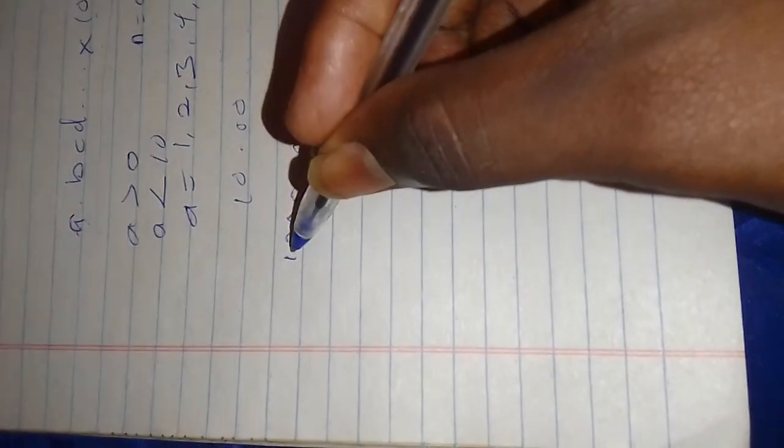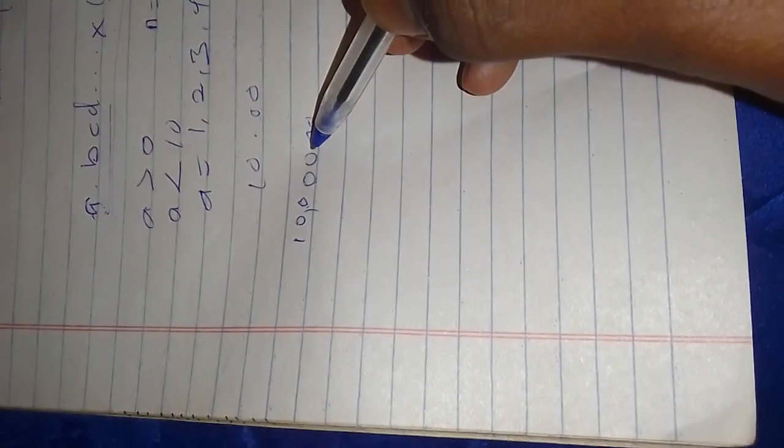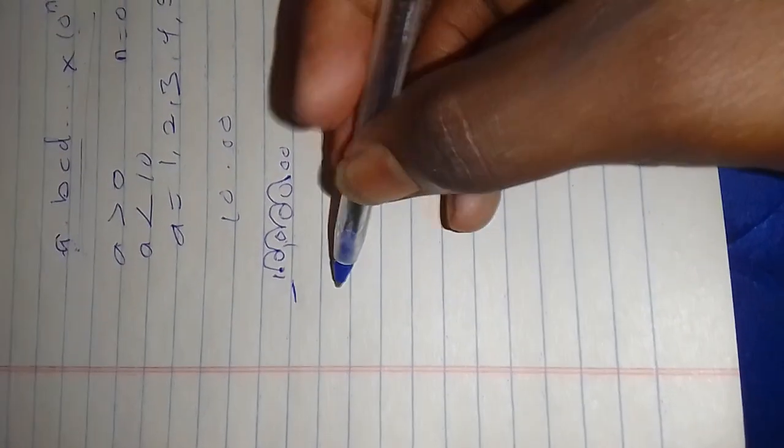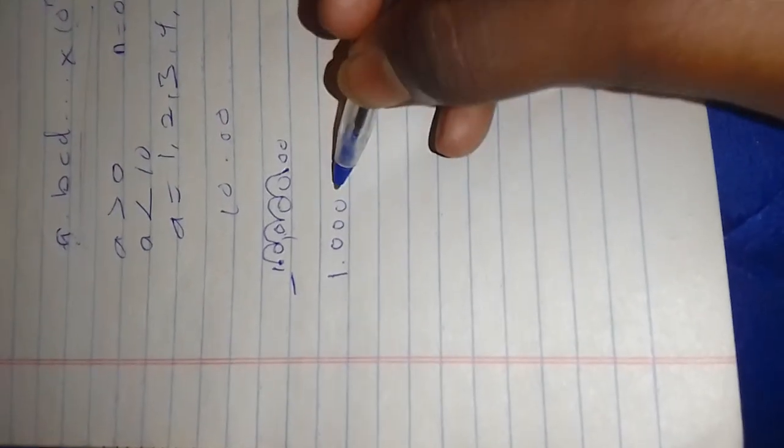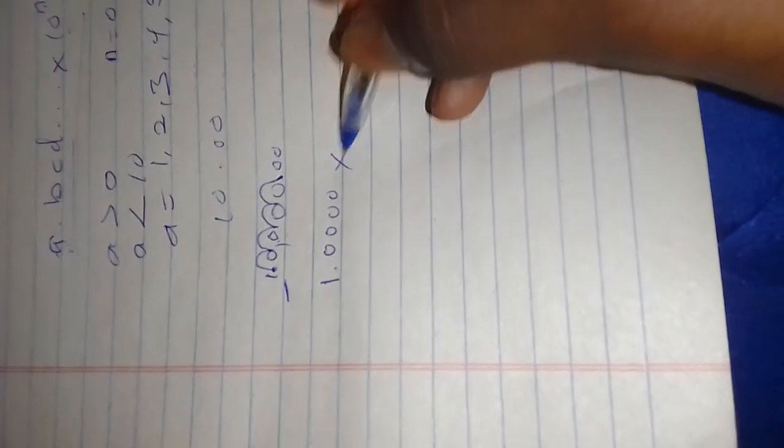We are going to make sure that we leave it in this form. So we move the decimal point from where it is: 1, 2, 3, 4. That's where we stop, because at this point the number on the left side is only 1. So we now have 1.0000 times 10 raised to the power of how many times you moved the decimal point.